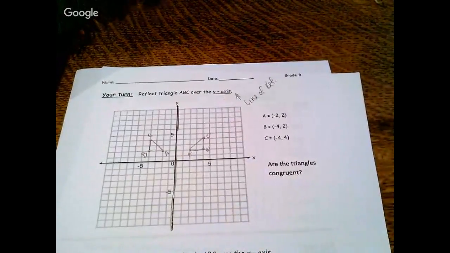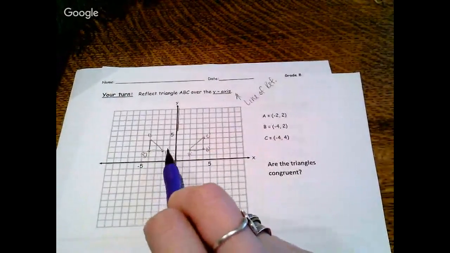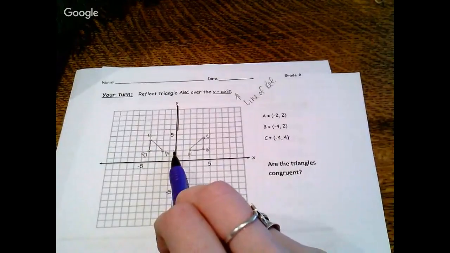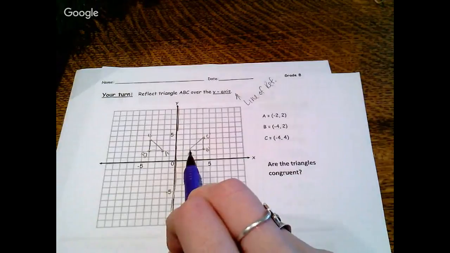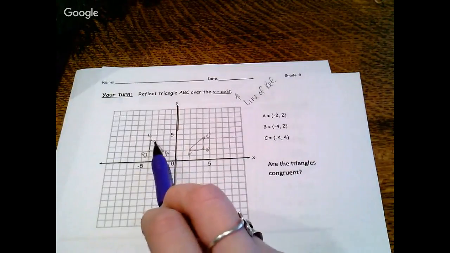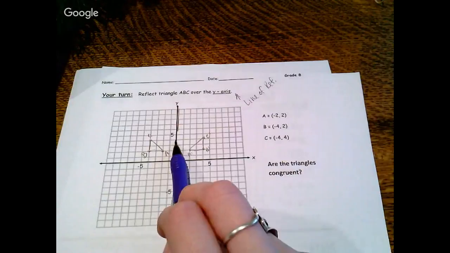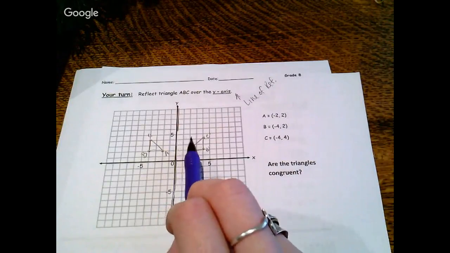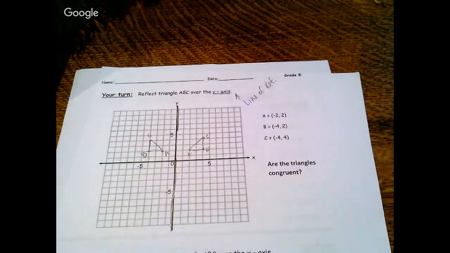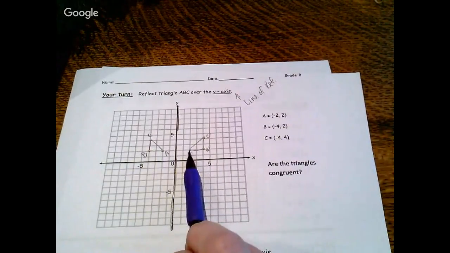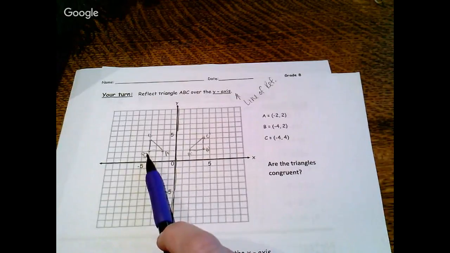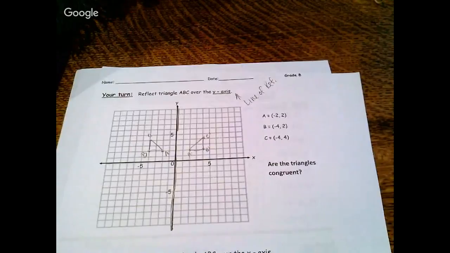Another way to do it is to look and say, okay, A is 1, 2 away from the line of reflection, which means when I flip it over, A prime is going to be 1, 2 away from the line of reflection as well. C is 1, 2, 3, 4 away from the line of reflection, so that means C prime is 1, 2, 3, 4 away from the line of reflection. Make sure that you label these, though, because when I take A and flip it over, A is closest to the line, so it's still going to be closest. B was next to A down here, so it's going to be next to A over here after it was flipped. Okay? So are the triangles congruent?